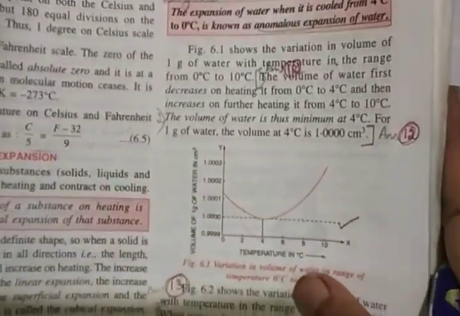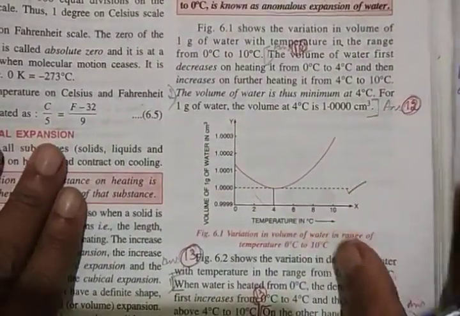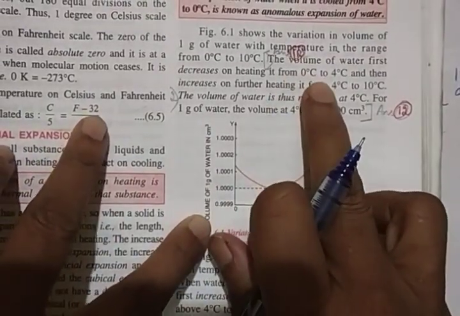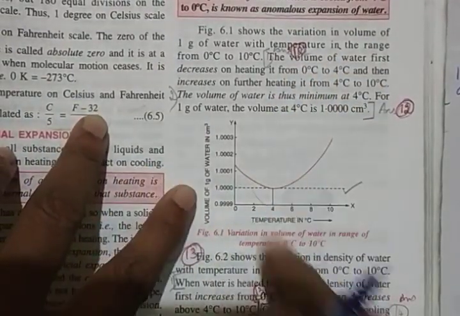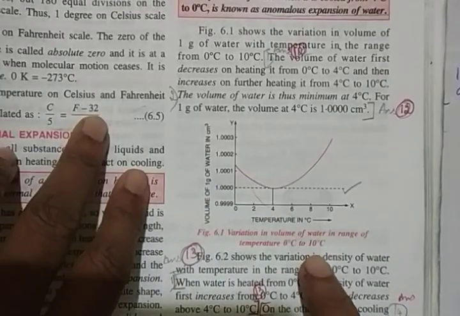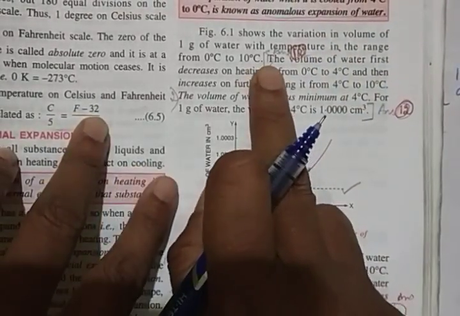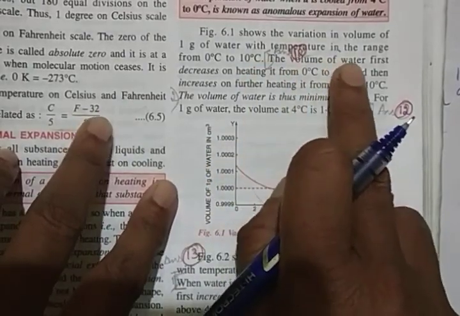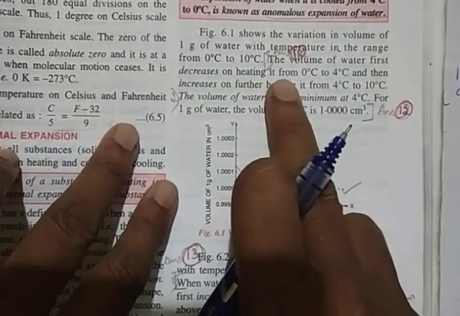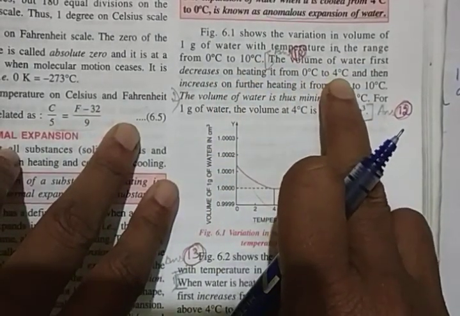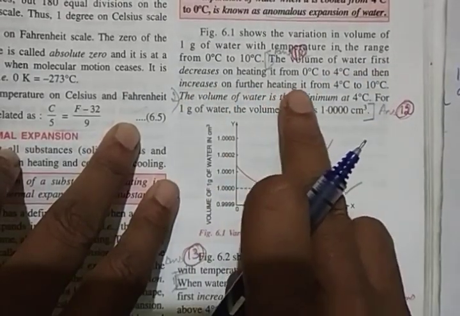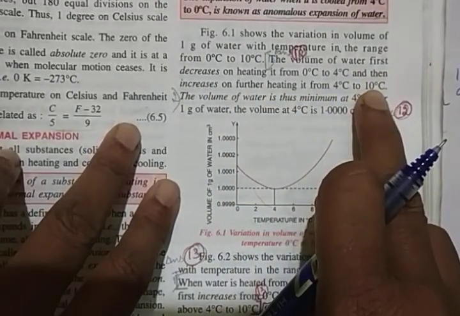Now have a look at the book. I'll just quickly mark it. Question number 12 is this question, draw a volume temperature graph and explain it. The answer starts from here. The volume of water first decreases on heating it from 0 to 4 degrees Celsius and then increases on further heating it from 4 to 10 degrees Celsius.